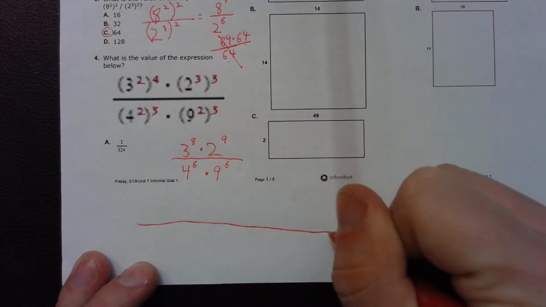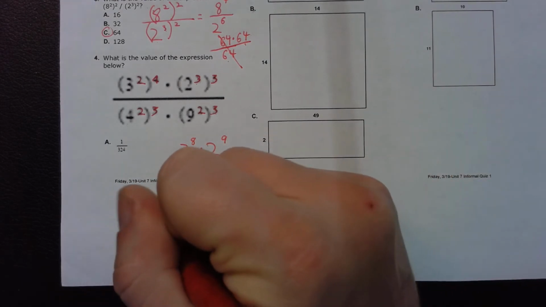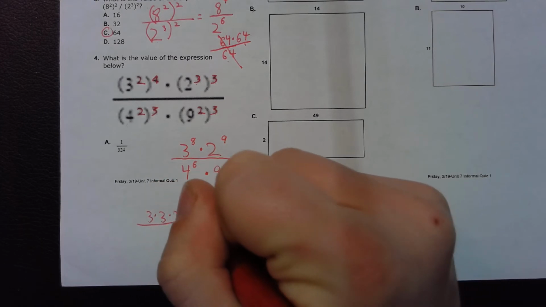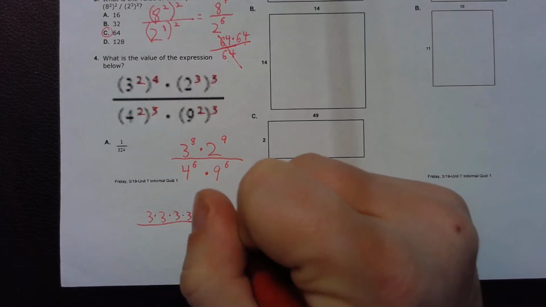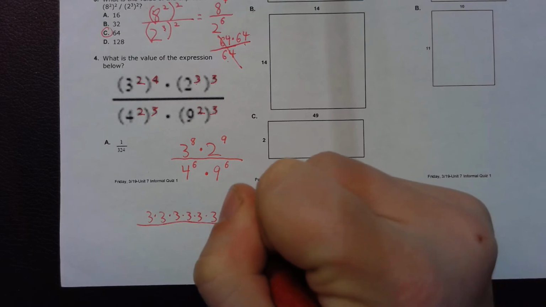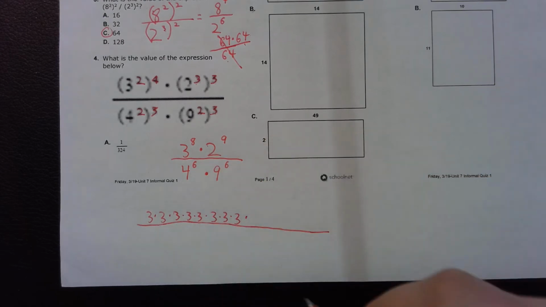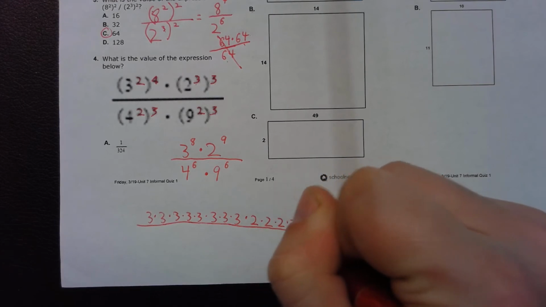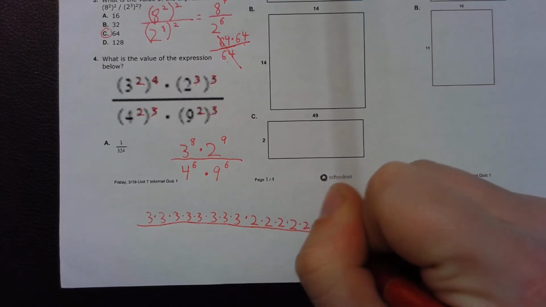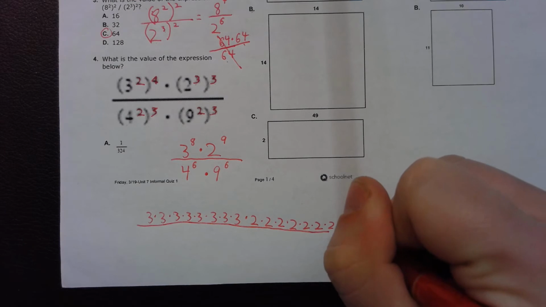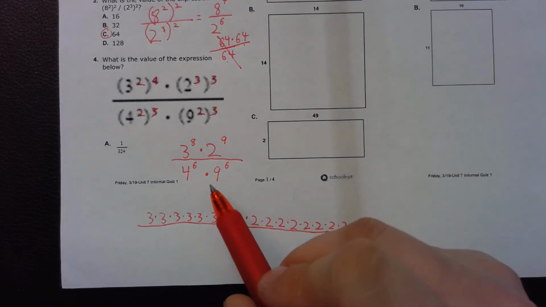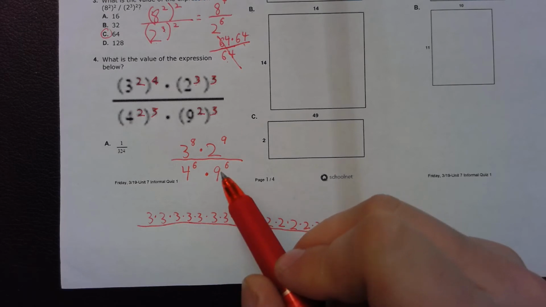So we are going to need a rather long line, unfortunately, because we're going to have 8 3s. That's 5, that's 6, that's 7, that's 8. Times there's going to be 9 2s, so 1, 2, 3, 4, 5, 6, 7, 8, 9. Okay? Then we're going to have a bunch of 9s.